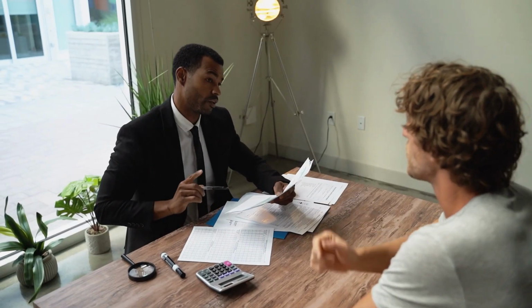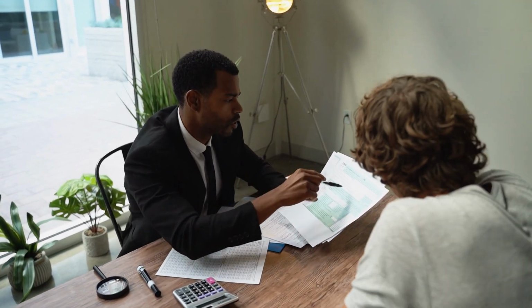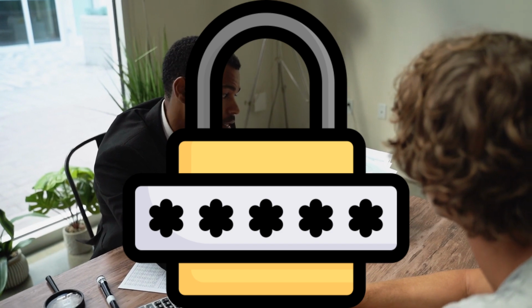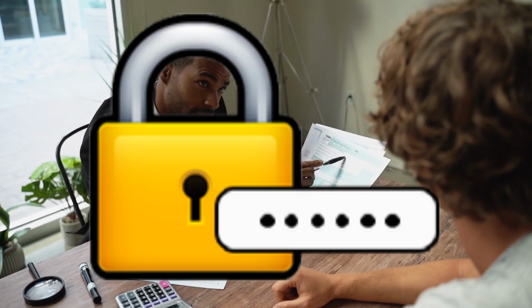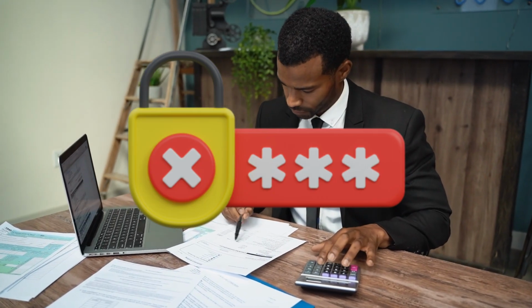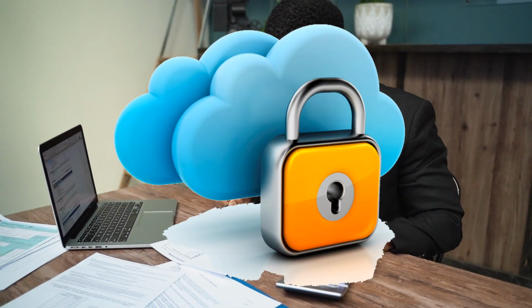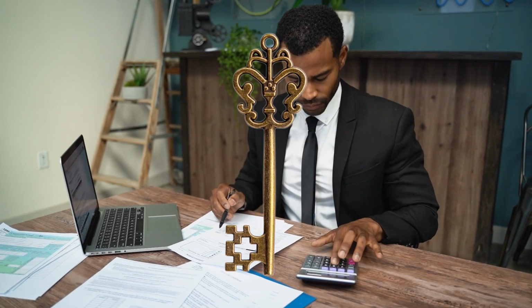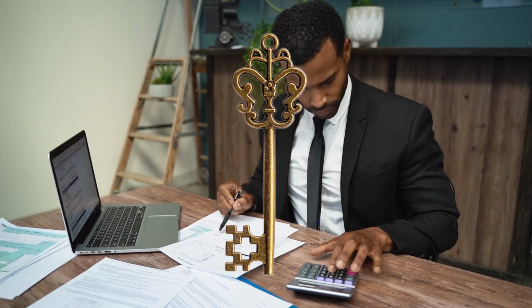Here are a few password best practices to keep your passwords in check. First, use a strong, unique password with a mix of letters, numbers, and special characters. Second, consider using a password manager. Third, avoid reusing passwords across different accounts. Fourth, use a password manager or another secure method to store your password. Fifth, update your password regularly.